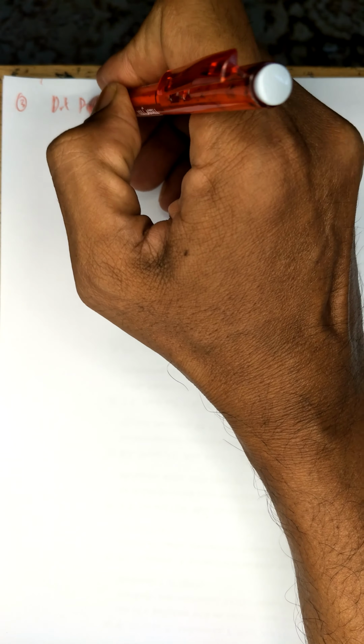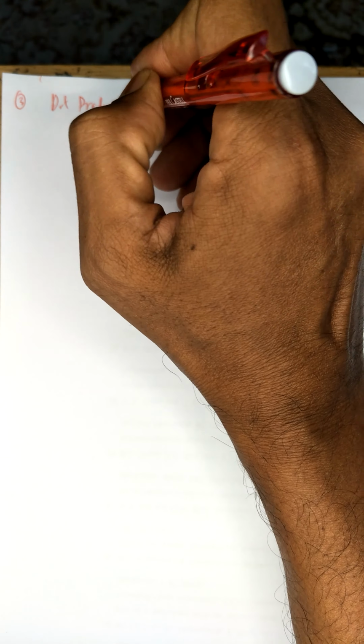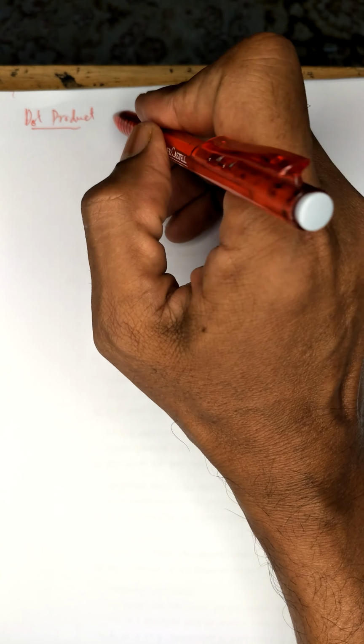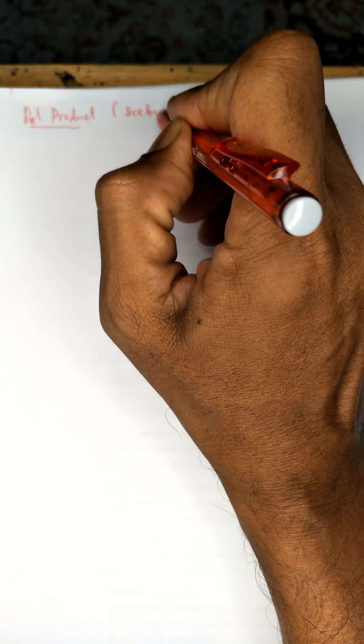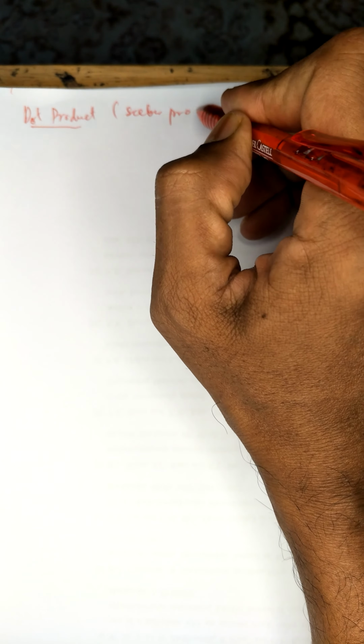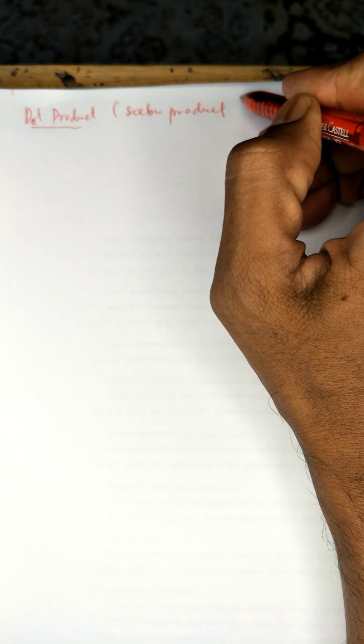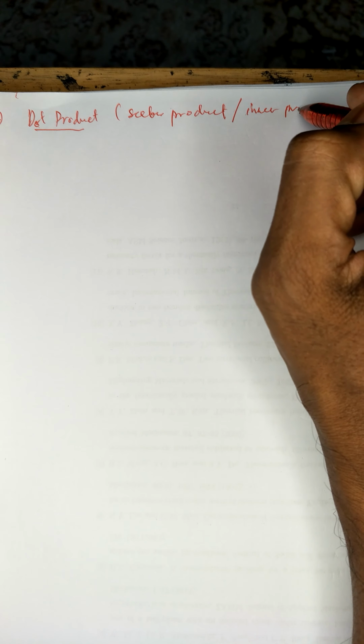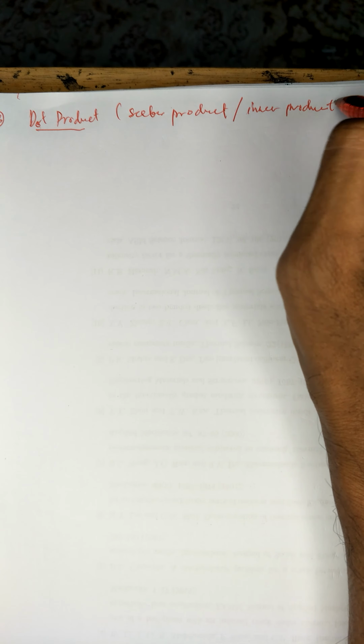Dot product, also known as a scalar product or inner product. So let me give the definition for the dot product of two vectors.